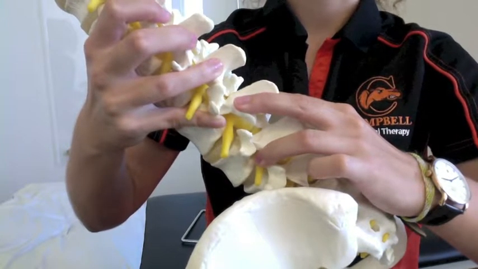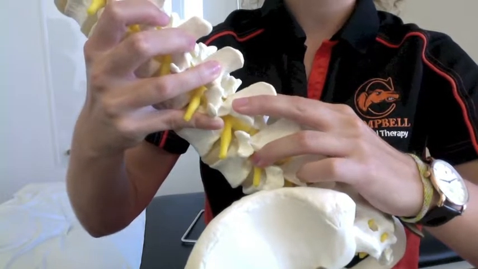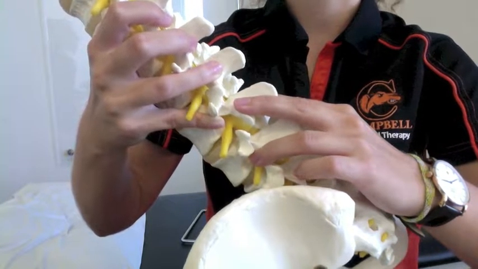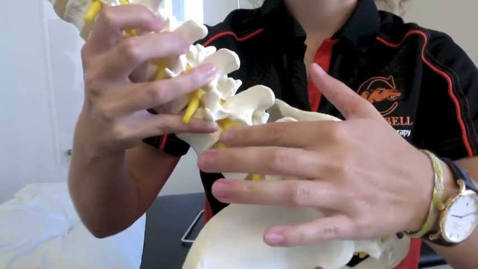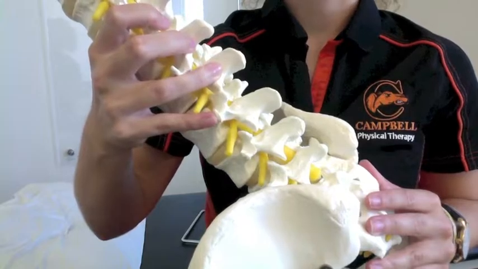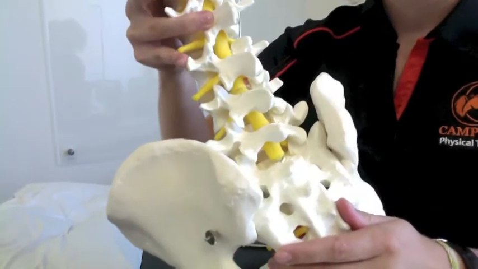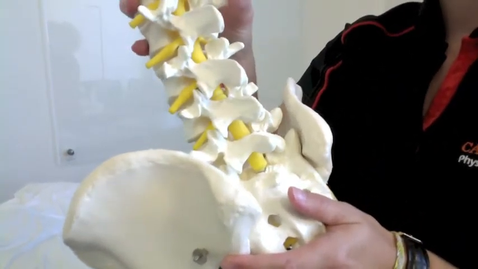With lumbar mobilization with physiologic forward bending, the physical therapist performs a sustained passive segmental glide of the involved joint at the spinous or transverse process, while the patient moves actively into flexion. There are two methods for hand placement for this technique, which I will show you on the spine model right now.